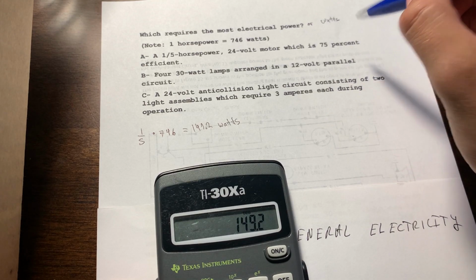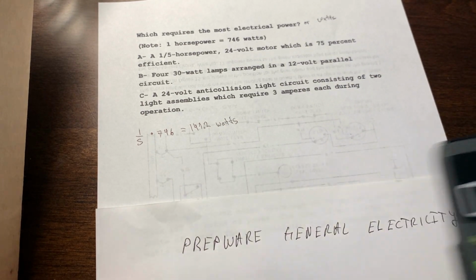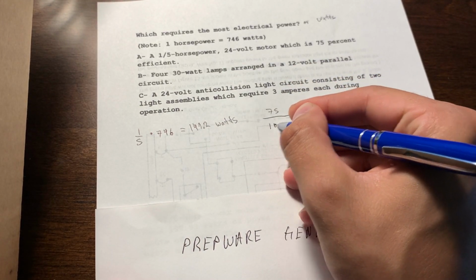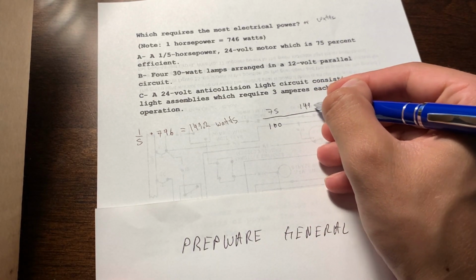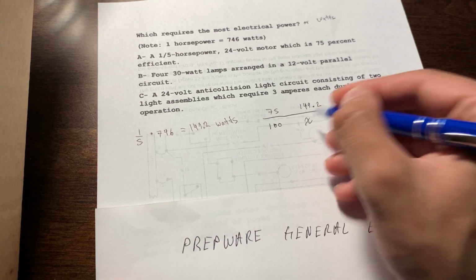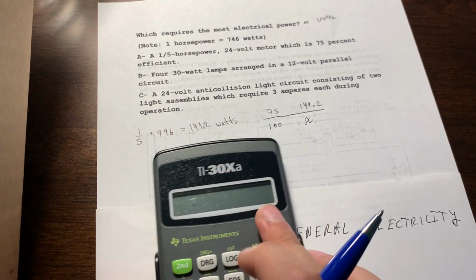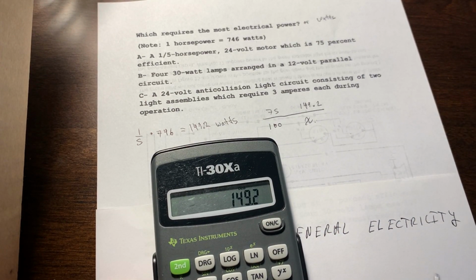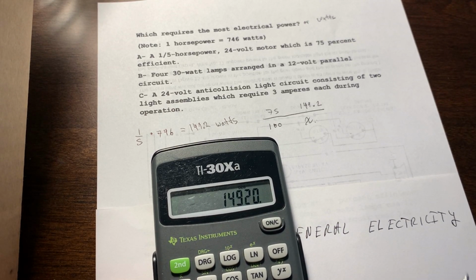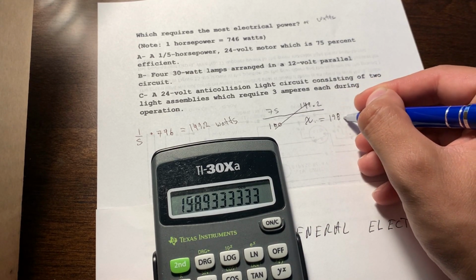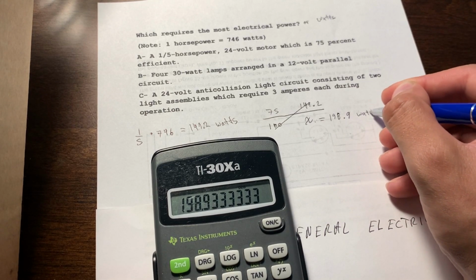Then it says it's 75% efficient. So we do a simple ratio formula. 75 over 100 equals 149.2 over x. Let's solve for x. So 149.2 times 100 divided by 75, x equals 198.9 watts.